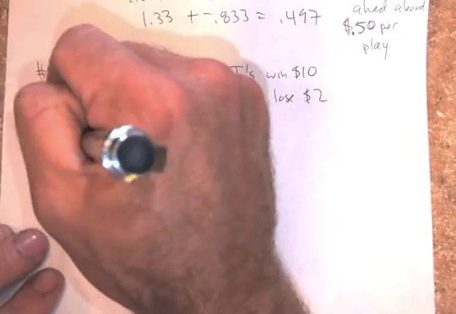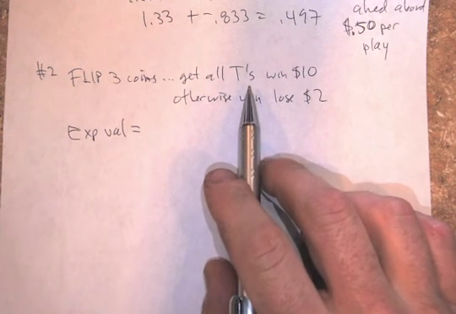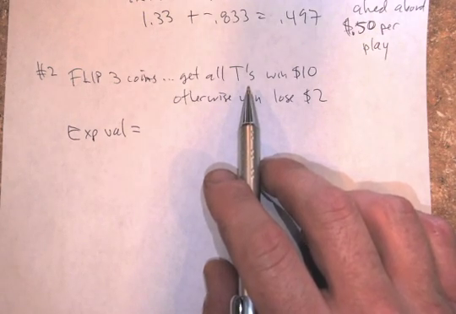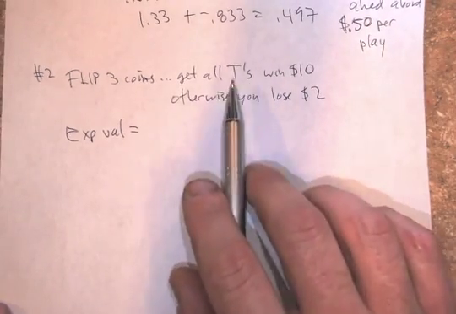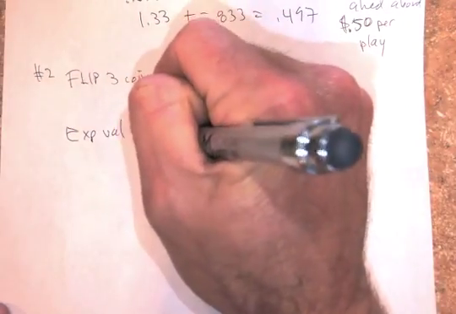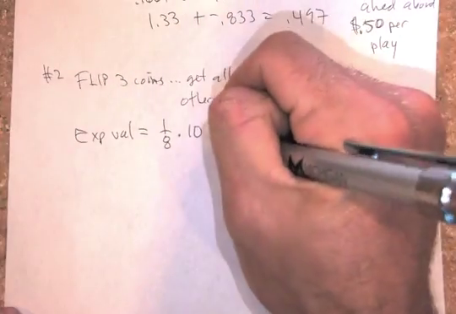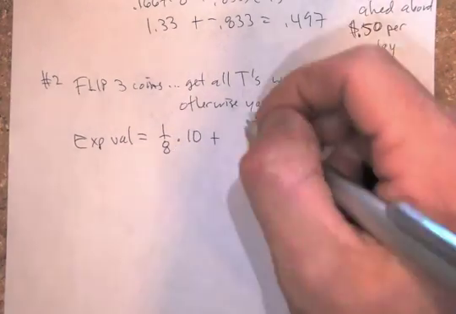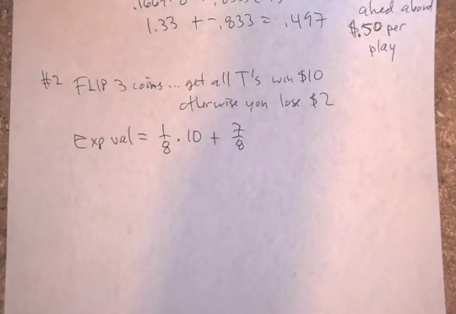Okay, expected value. What's the probability of getting all tails? Well, you're going to have to look back at your tree or think about it. To get tails 3 times in a row is actually a 1 out of 8 chance. Think about the tree, or you could do 1/2 times 1/2 times 1/2. But to get all tails, 3 tails in a row, is a 1/8 chance. But if that happens, you do win $10. The chance of losing then is 7/8 because everything else is a loss. 7 out of 8 chance that you would lose, okay?